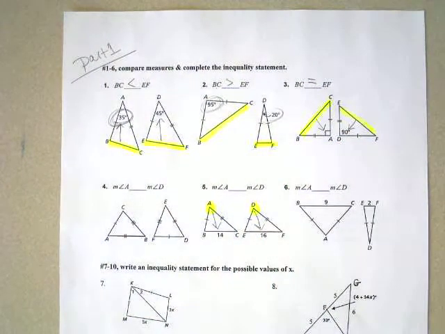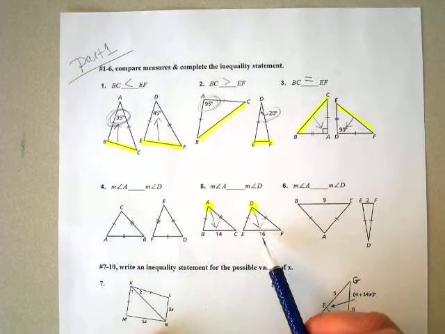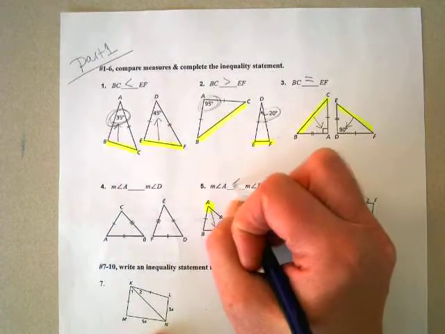So Brendan, what would you say here? Is A bigger or smaller? Smaller. It's smaller, so we need the less than symbol.